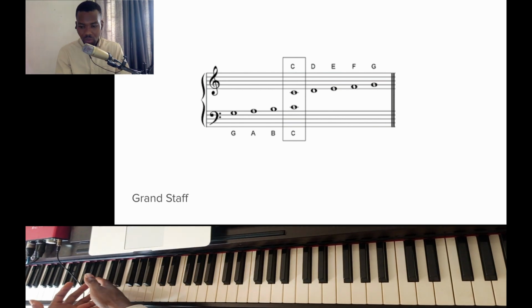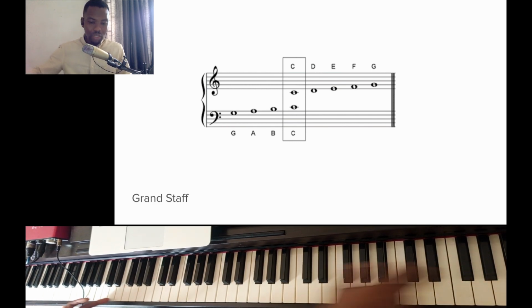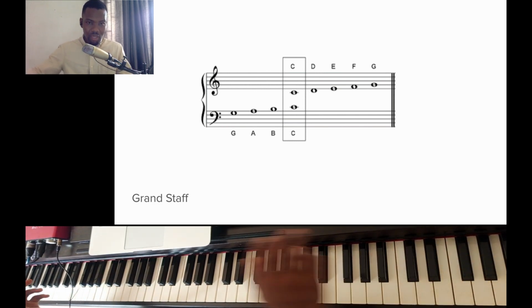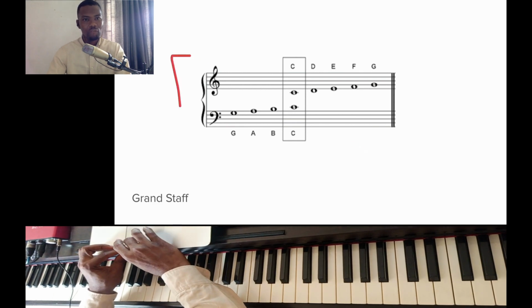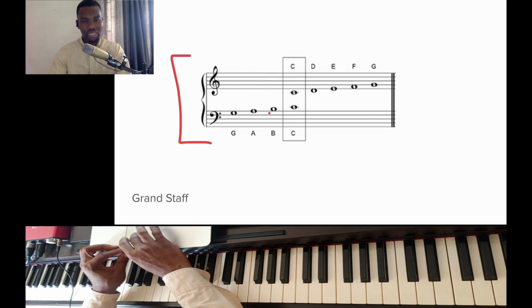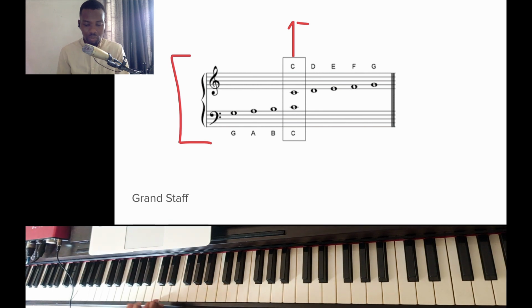You see, the piano is one whole instrument. Alright? The piano is one instrument. Likewise, music on the staff follows the same sequence. Alright? So this is a G, this is an A, this is a B, and this is a C. This is the middle C. Remember in previous lessons we discussed a middle C, and on the piano this is our middle C, right?